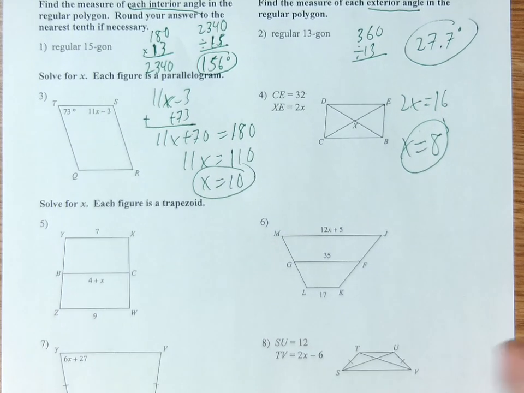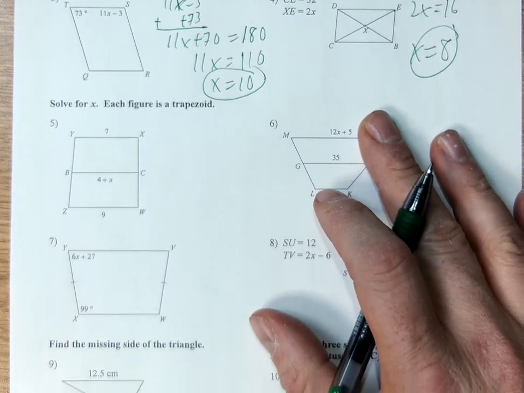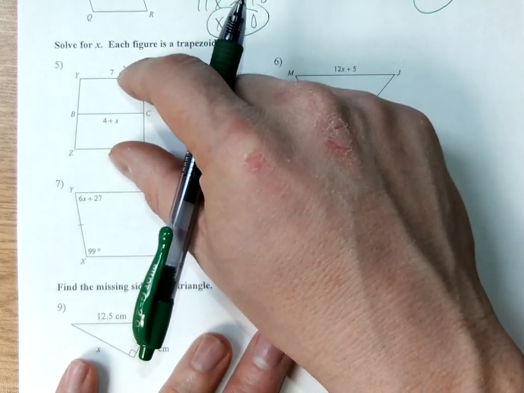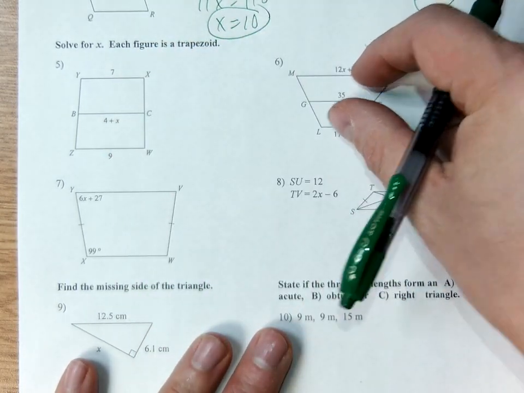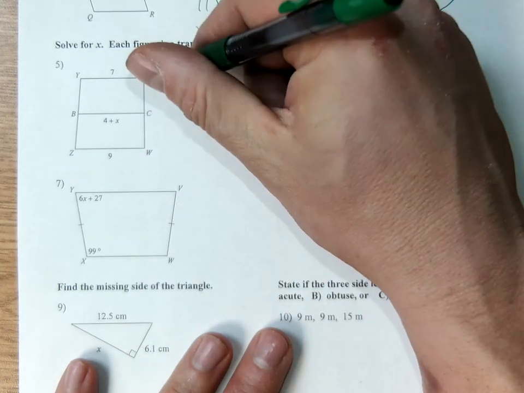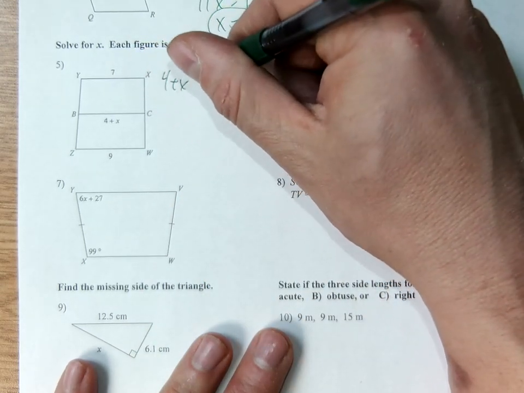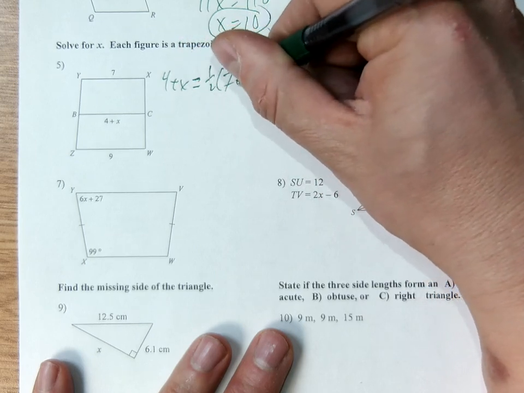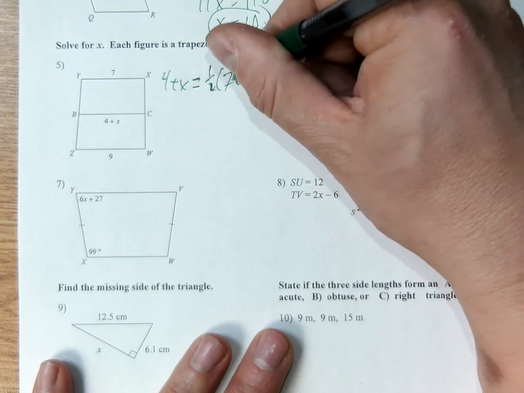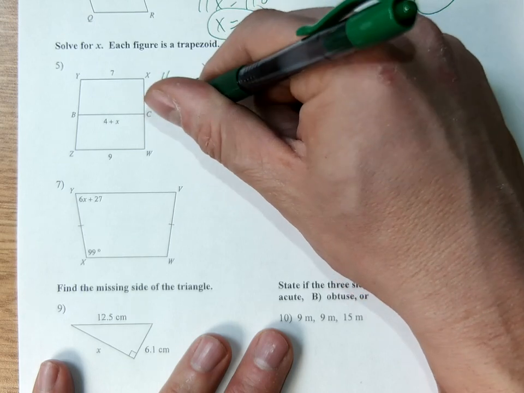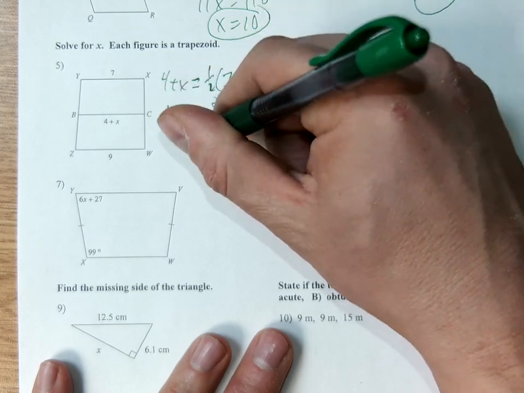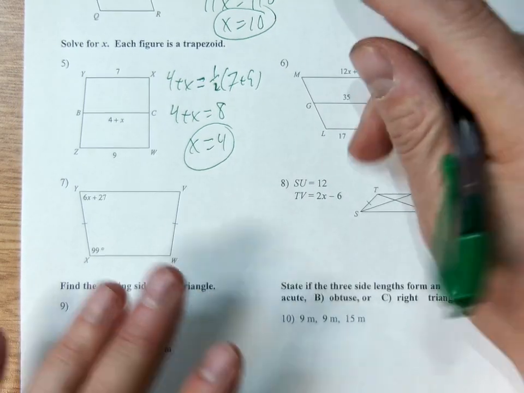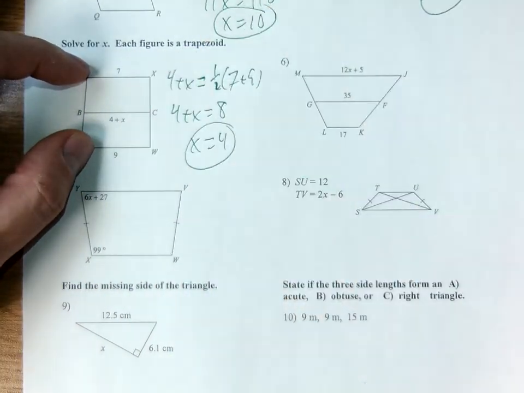Alright, next thing, trapezoid mid-segment theorem. The mid-segment is the average of the two bases, top and bottom bases. So here, I'll take 4 plus x. I'll set this equal to half of 7 plus 9. That's 16, half of 16 is 8. 4 plus x is equal to 8. X is 4.